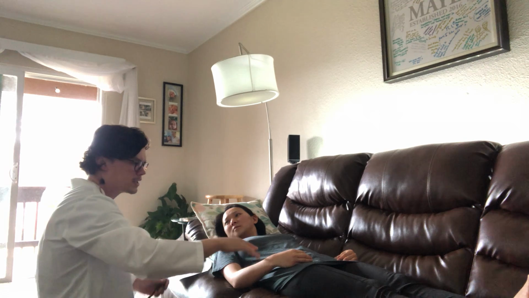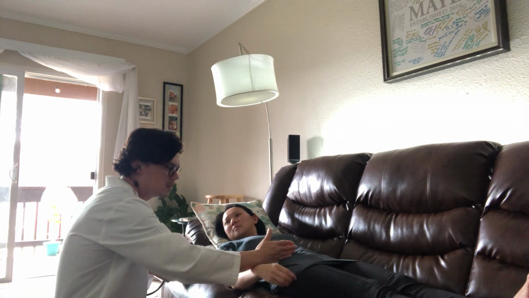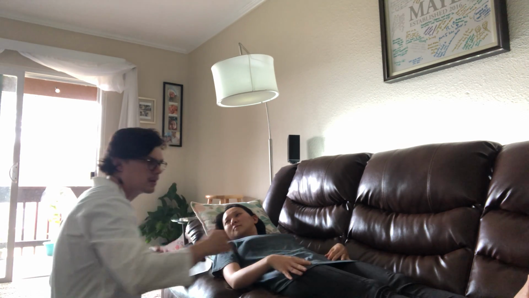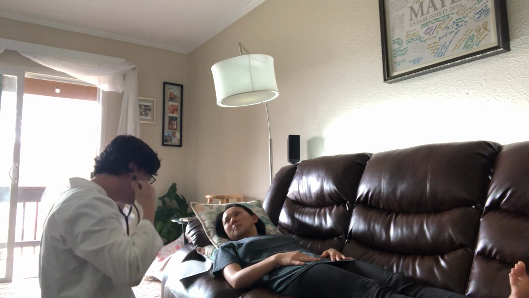So for a real patient situation, you ask them to move their trousers downward a little bit, so at least you can expose this side, and then you can inspect and then feel.